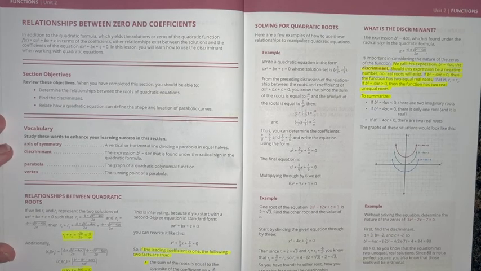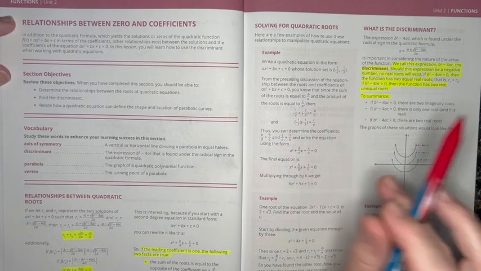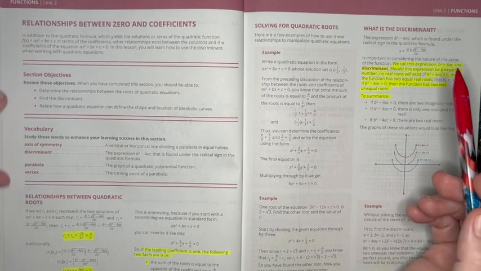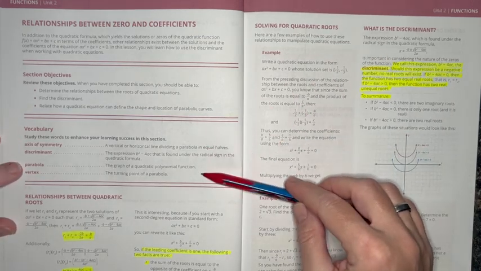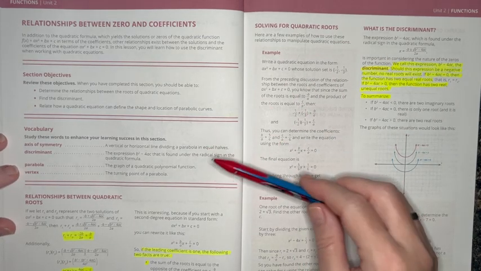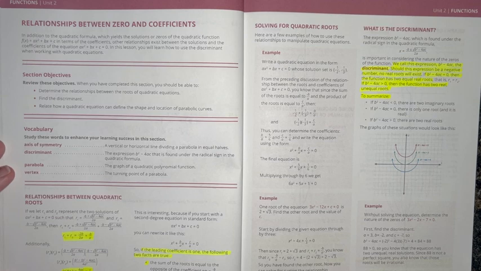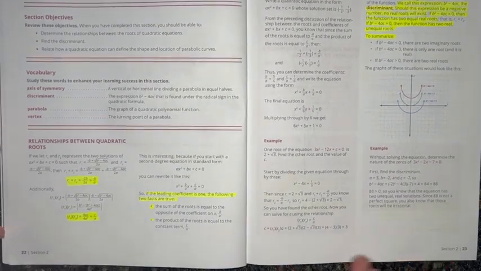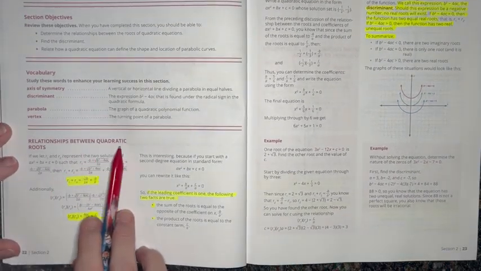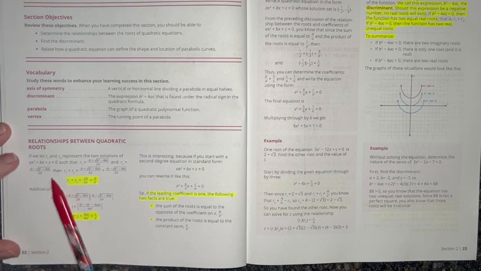The next part of section 2 begins on page 22, and it's titled Relationships Between Zeros and Coefficients. Again, we have a few definitions here to look over. Okay. And then getting right into relationships between quadratic roots.